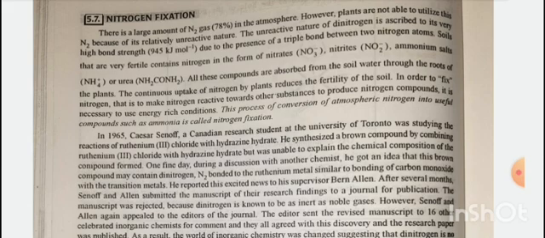In 1965, Cesar Sanoff, a Canadian research student at the University of Toronto, was studying the reaction of ruthenium 3 chloride with hydrazine hydrate. He synthesized a brown compound by combining ruthenium 3 chloride with hydrazine hydrate but was unable to explain the chemical composition of the compound formed.